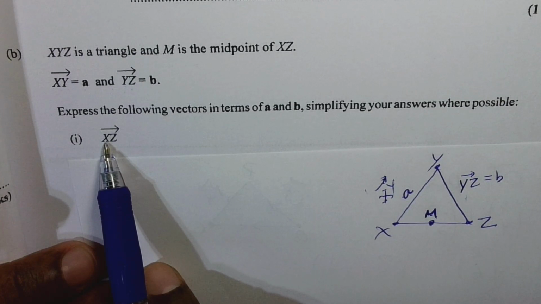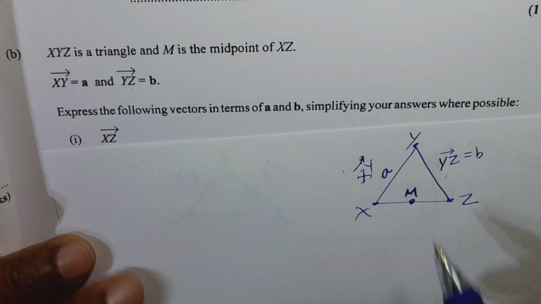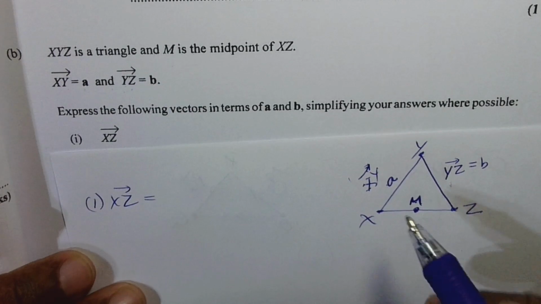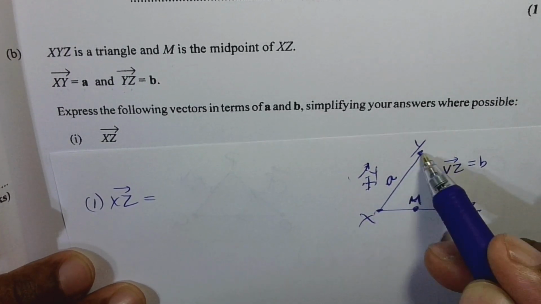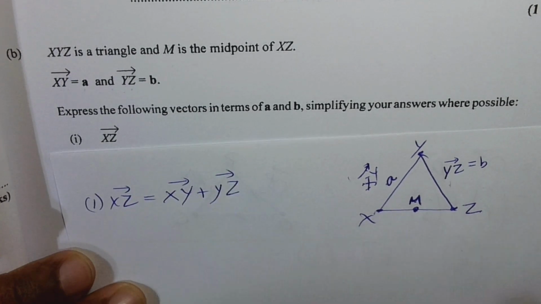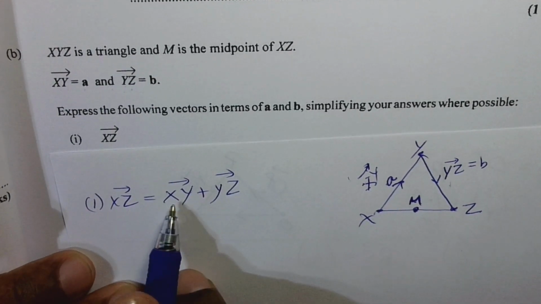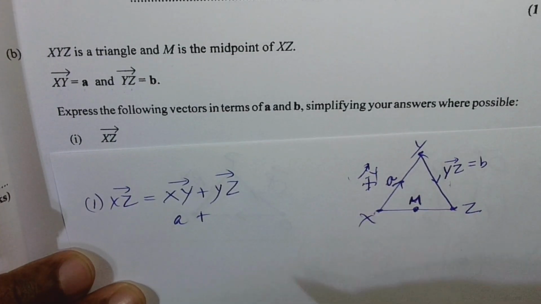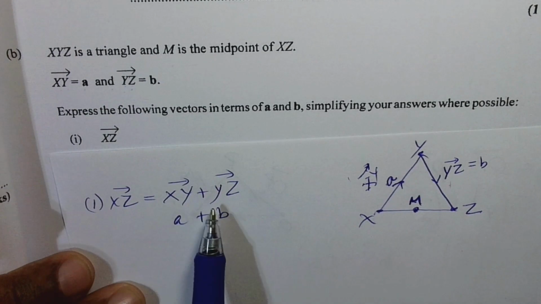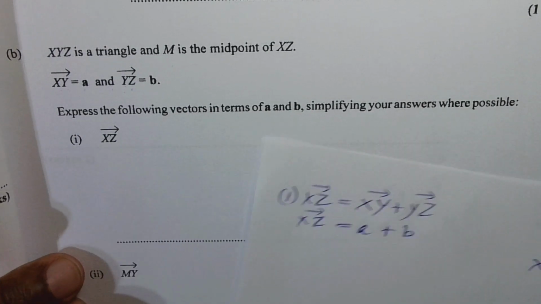Now they want us to write vector XZ, going from X to Z, in terms of A and B. What we know based on the triangular law of vectors is, if we want to get from X to Z, going from X to Z, we can go instead from X to Y, and then Y to Z. So vector XY added to vector YZ. Now vector XY is really A, and vector YZ is really B. We're told that, right? And so we have written vector XZ in terms of A and B. Very simple.